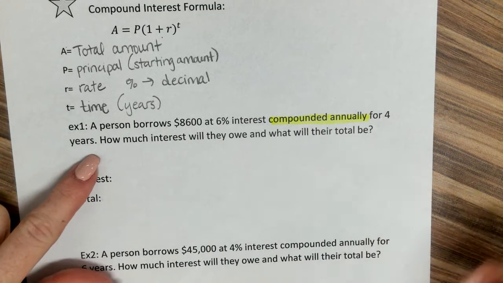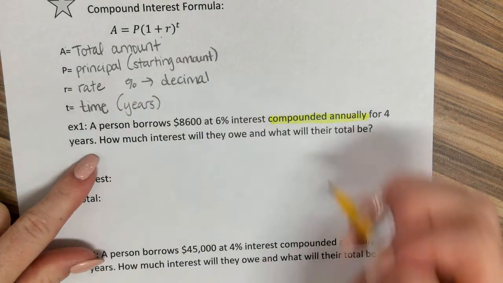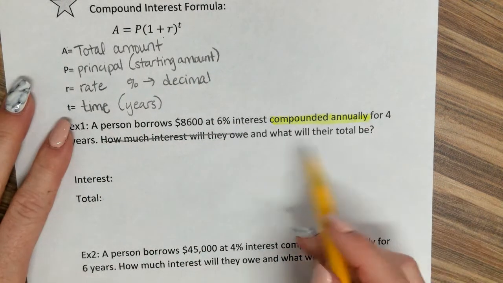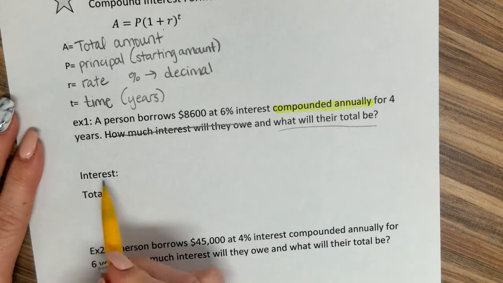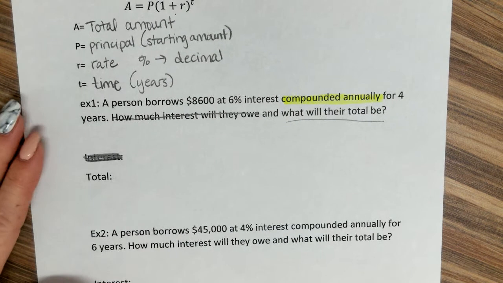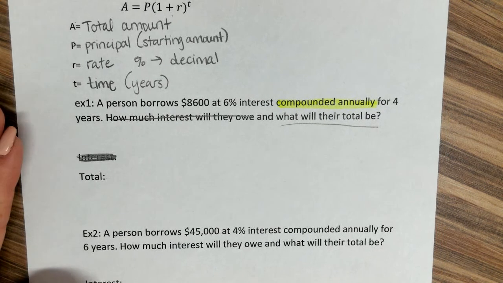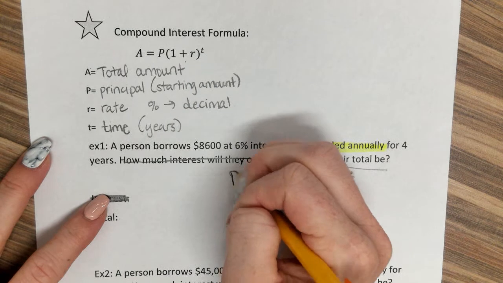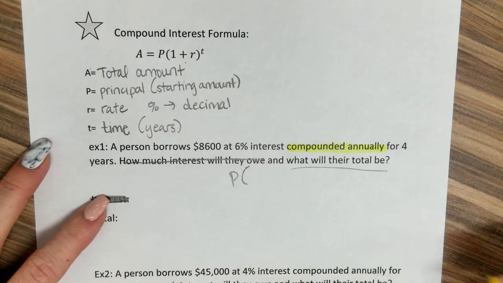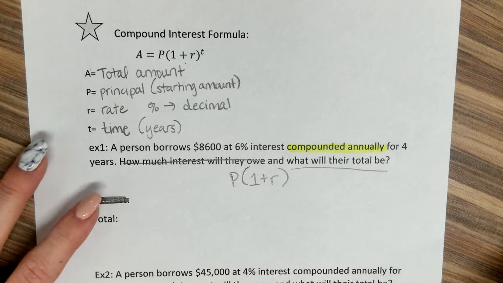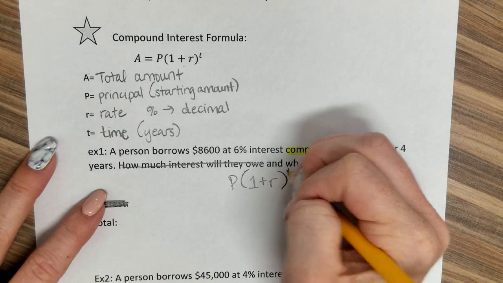Now we're only going to answer about the total. So where it says how much interest will they owe, cross that out. We're not doing that today. What will their total be? That's what we're going to solve for, because that's what the formula solves for. All right, so everybody write the formula. Well, it's right here. P, open parentheses, 1 plus R, close parentheses, and the T is an exponent.